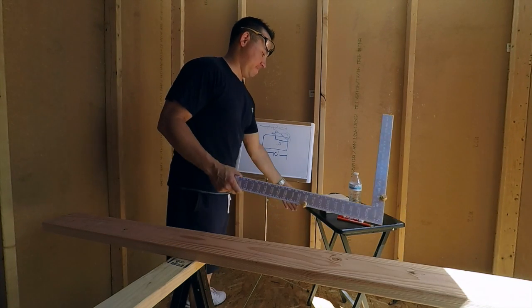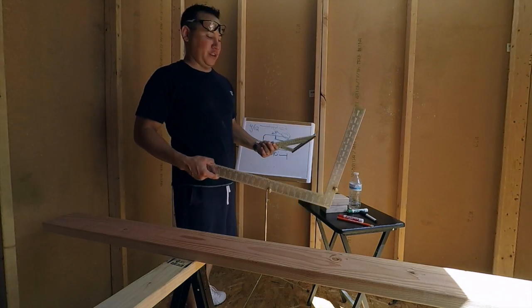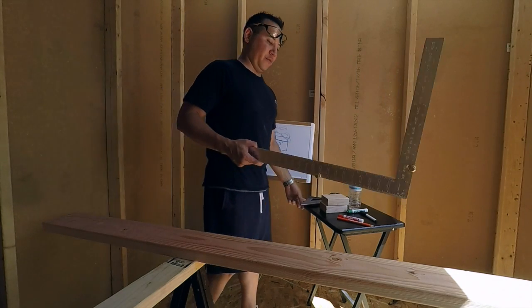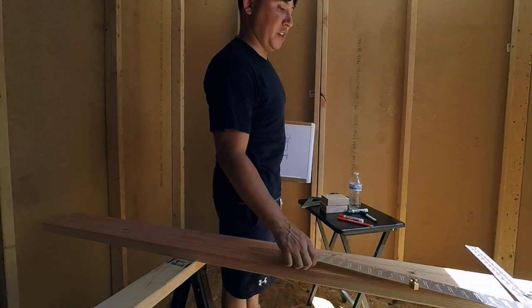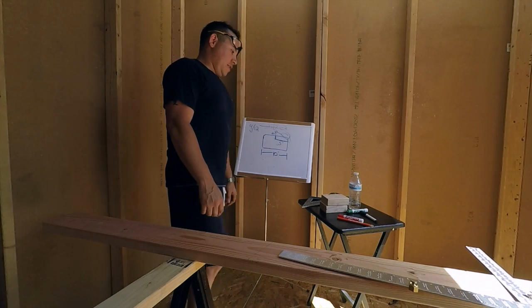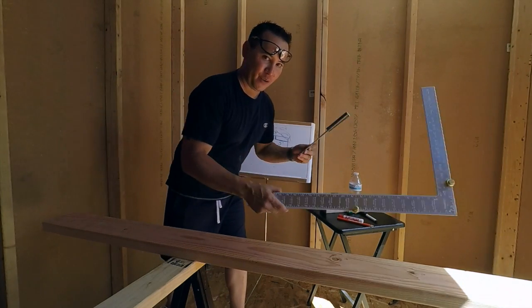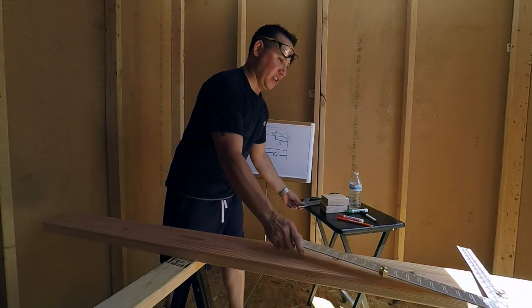Just keep in mind, you can do rafters with whatever square you want to use. Speed square, rafter square, doesn't matter. But you need one of these. Keep that in mind. You need one of them.